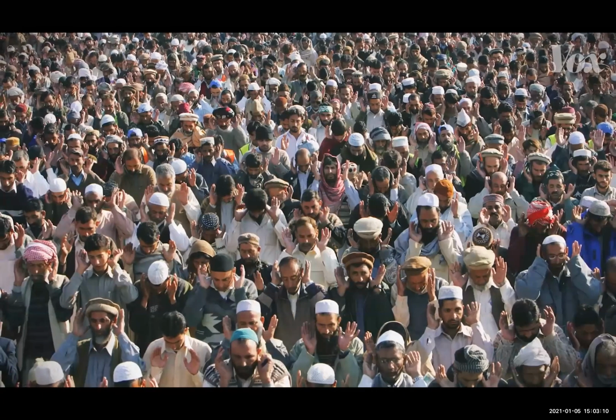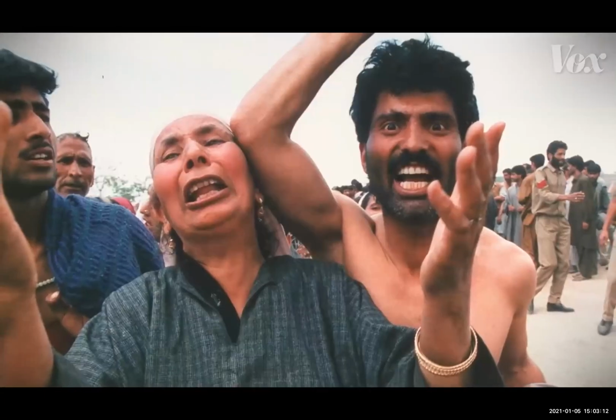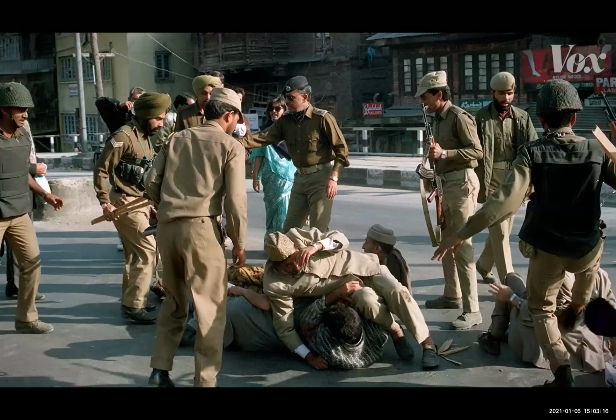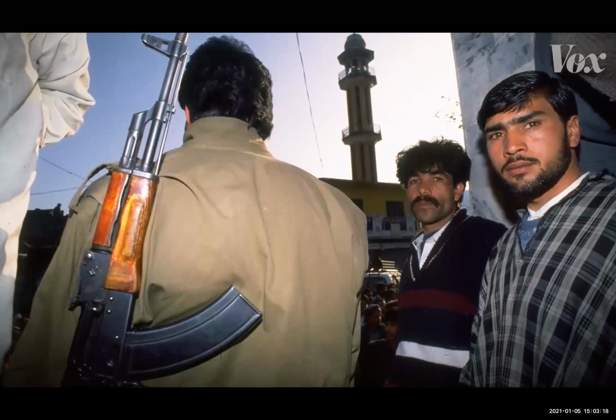Thousands took to the streets in Indian-controlled Kashmir to protest the occupation. But India met the movement for independence with harsh resistance, which quickly escalated to more violence.